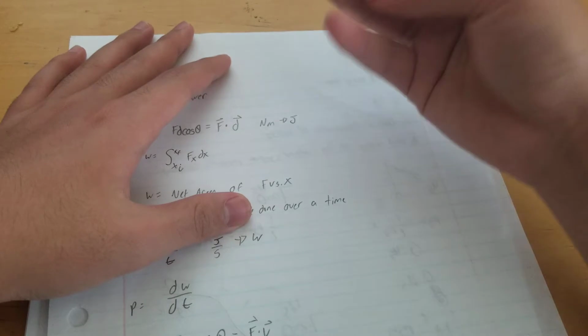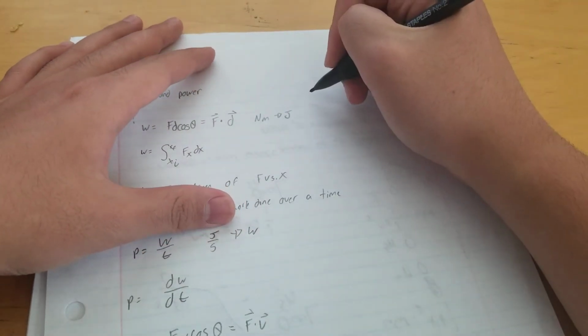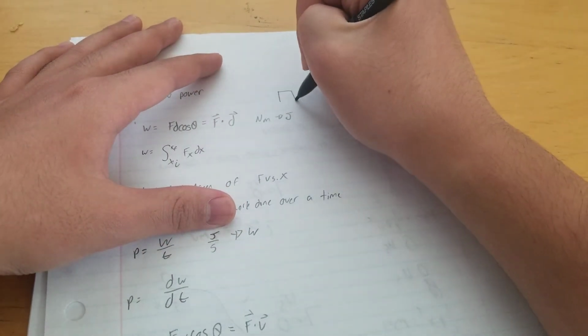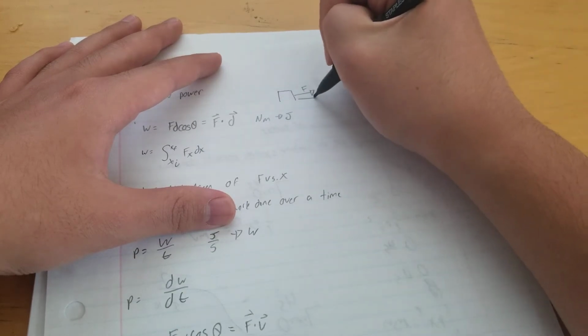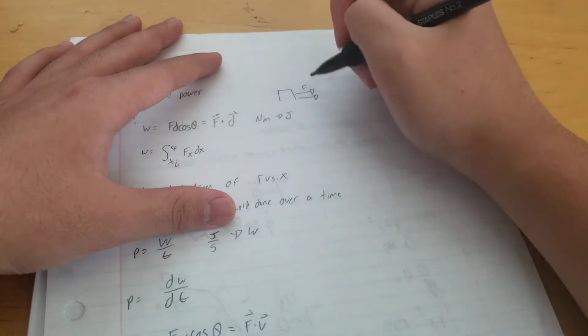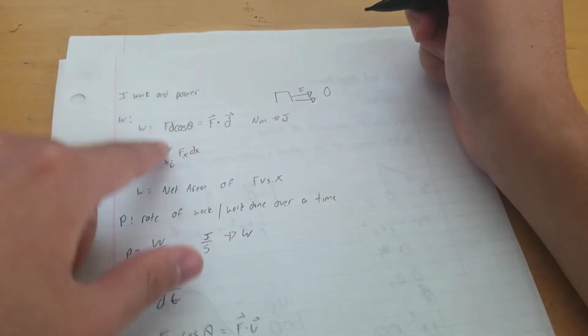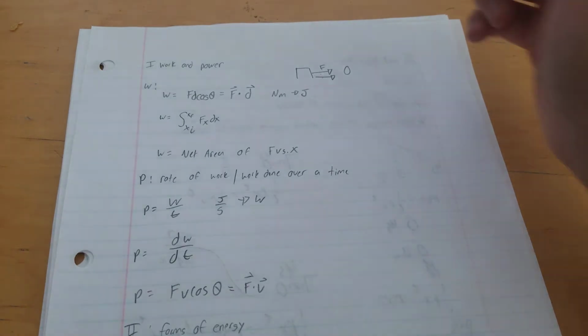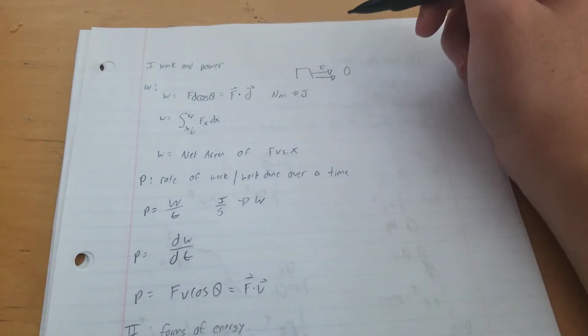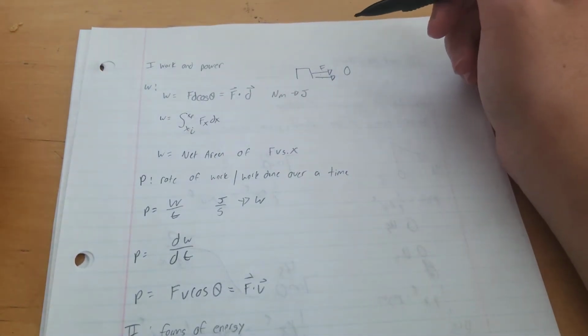Let's say an object goes like this and is moved by a force F, and the motion is also that way. So the angle in between is 0, and it's F d cos 0. And that's it. Keep in mind the units of work are newton meters, or joules.